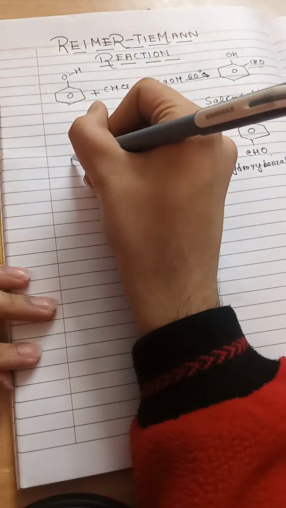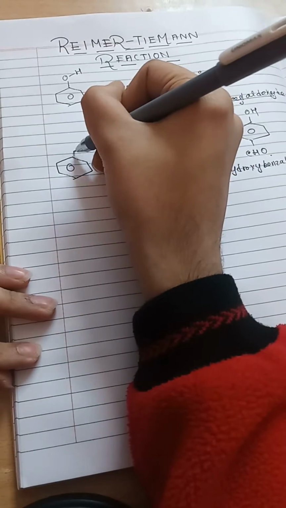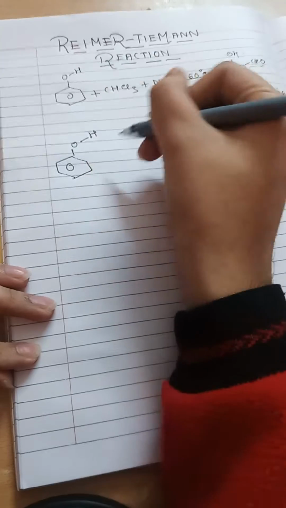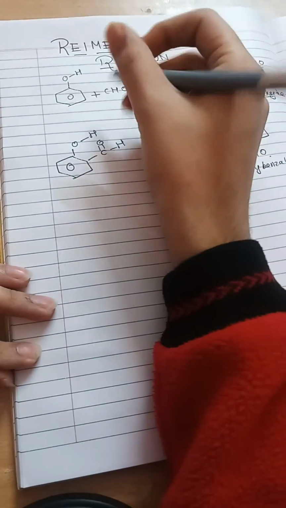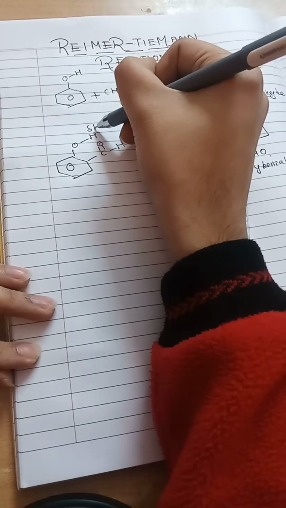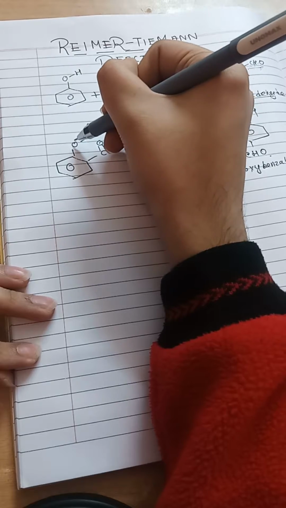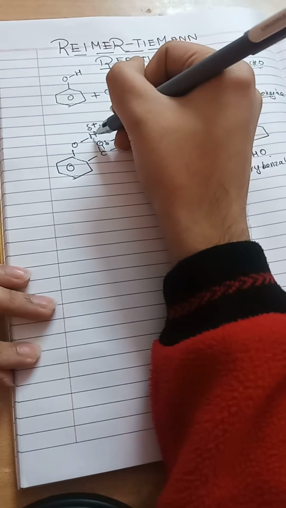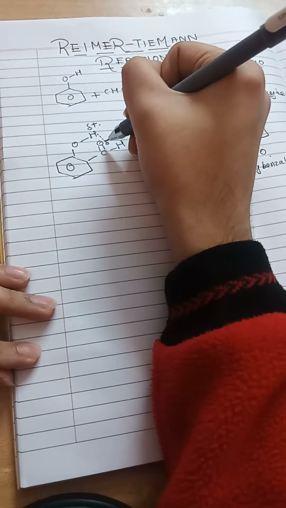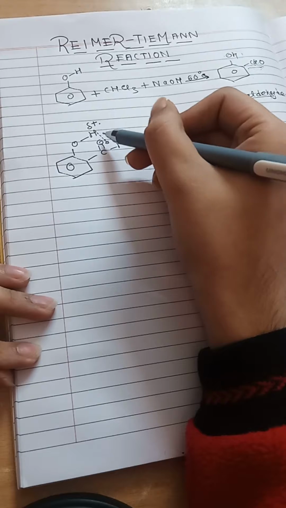Let me show you the hydrogen bonding in salicylaldehyde. This is the benzene ring, this is the OH group, this is the aldehyde group. So this hydrogen has a considerable delta positive charge because it is bonded to electronegative oxygen, and this oxygen also has a delta negative charge. So there will be a force of attraction between this oxygen and this hydrogen, and so a hydrogen bond will be formed.